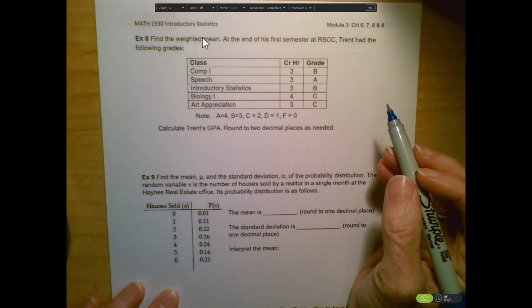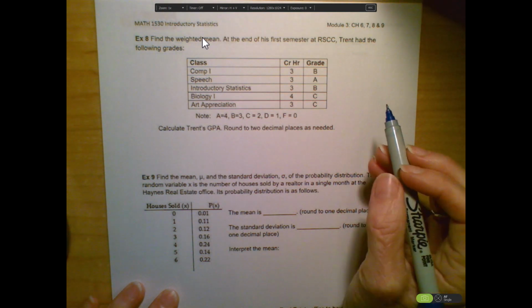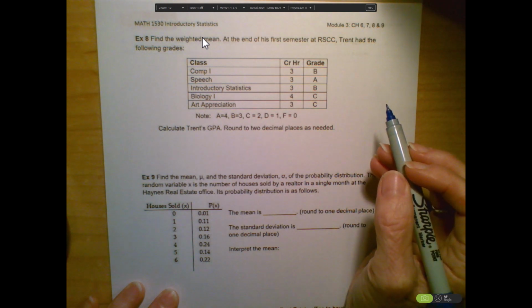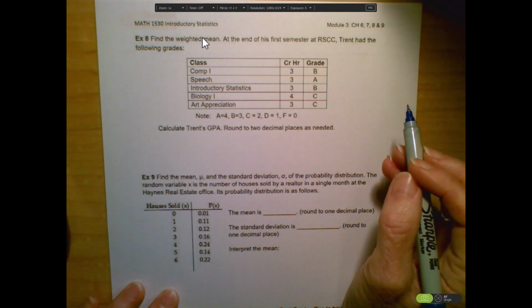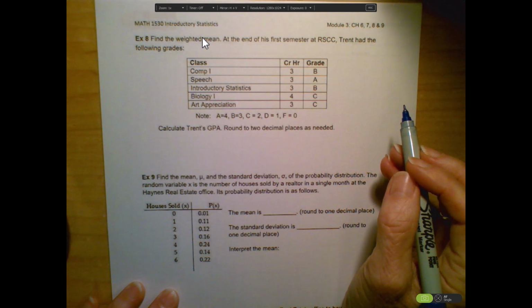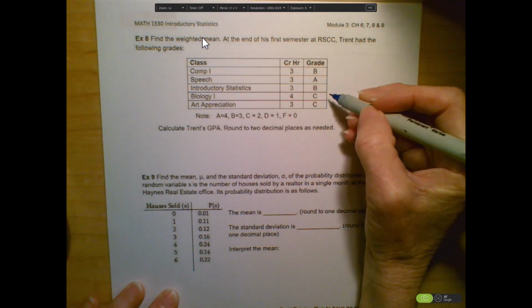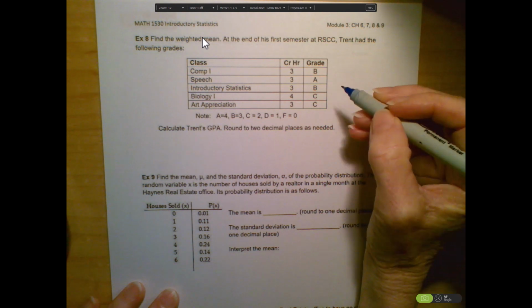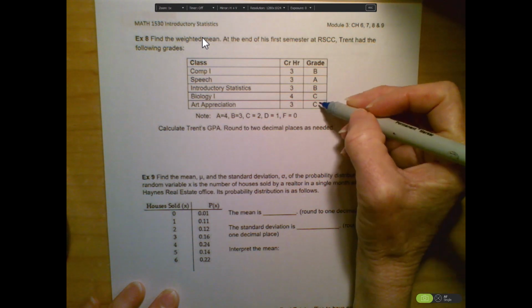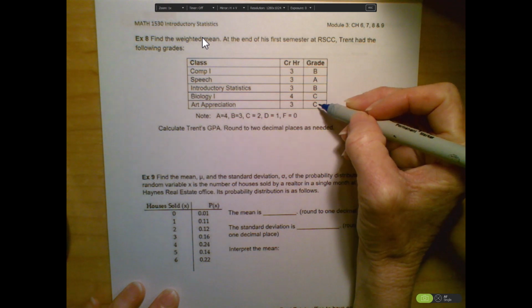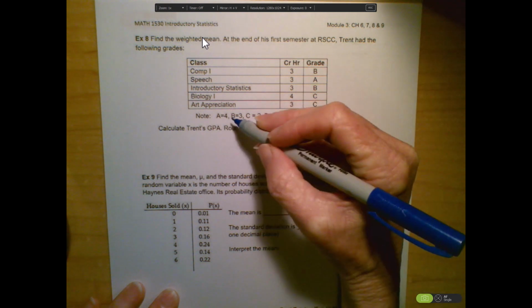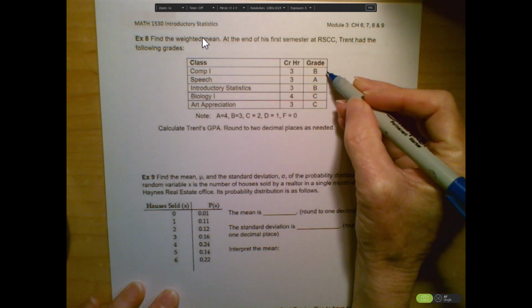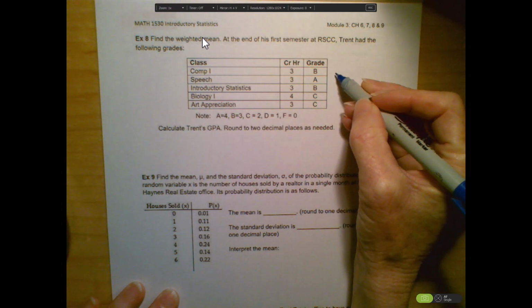So we need to determine what our random variable x is, and we need to find our frequency list, right? The weight for each of his classes. So we have letters here. We can't calculate with those, but we've been told the equivalent numerical number for each letter.